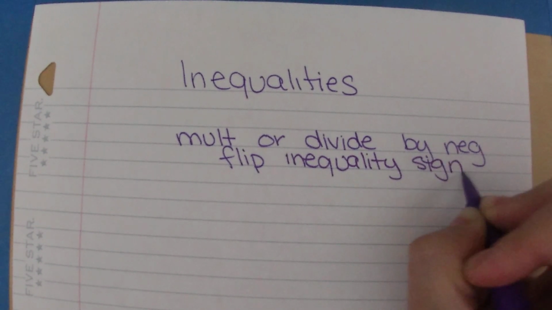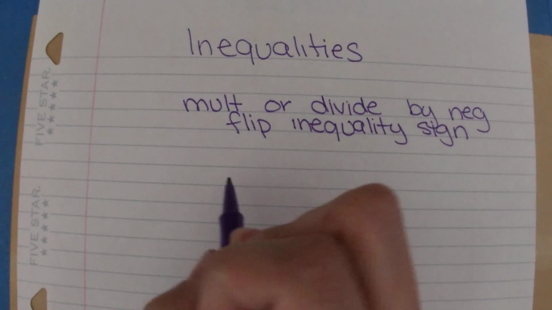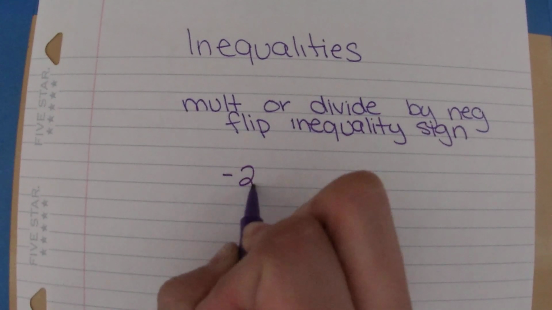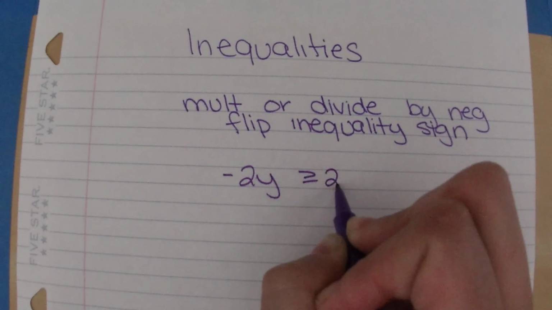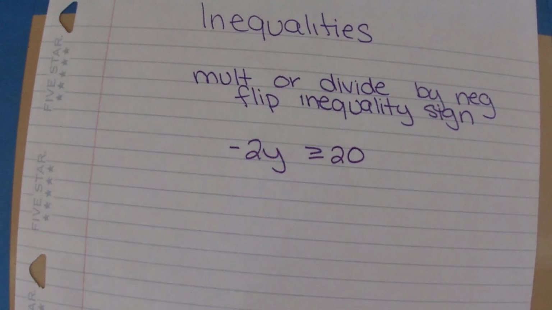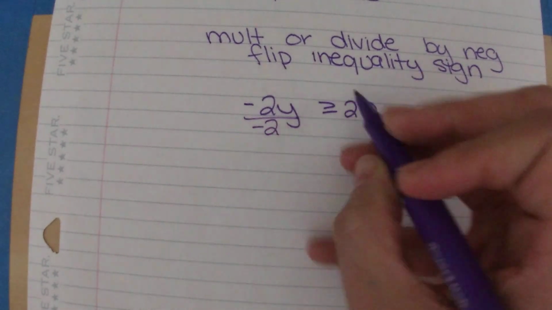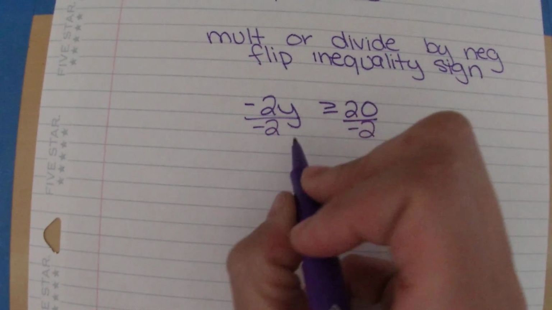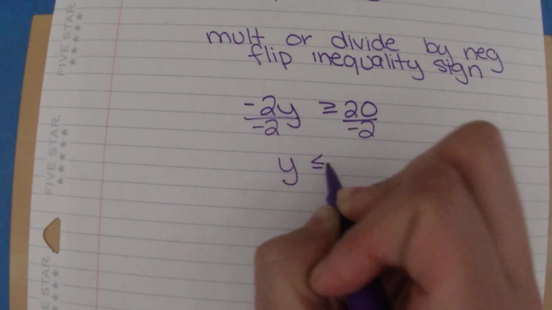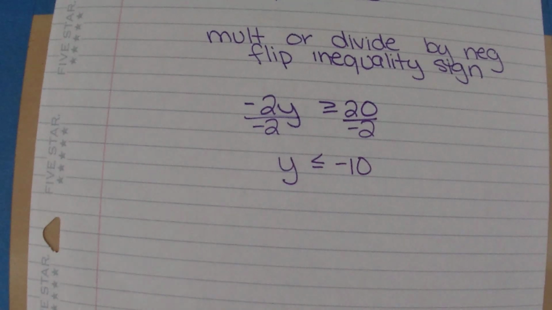Okay. So if we want to solve something like negative 2y is greater than or equal to 20, we're using those same steps to solve just like we would an equation, but because right here we are dividing by a negative, that is a reason to flip the inequality sign. Okay, and so we'll get y is less than or equal to negative 10.